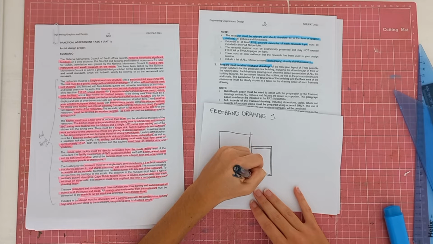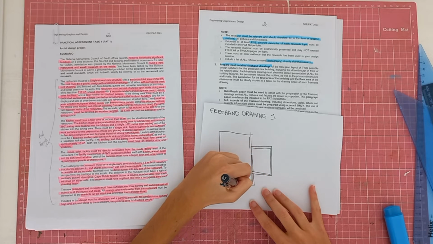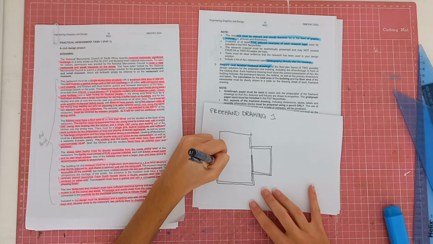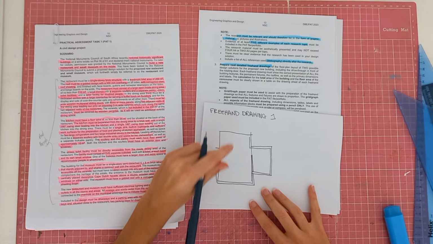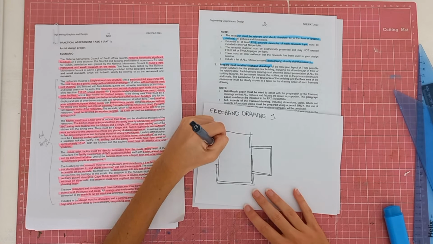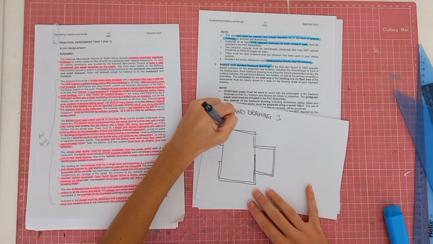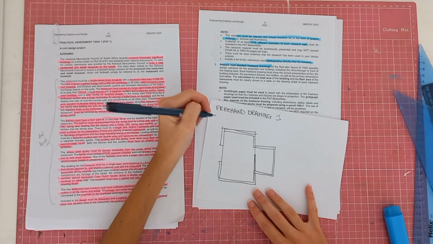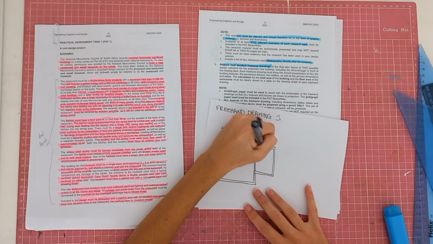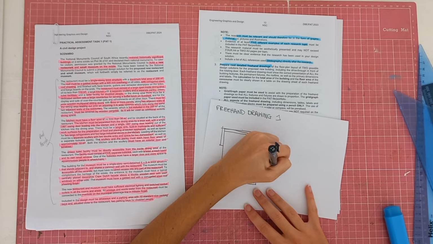And then we've got again our double wall. So let's just make that thick. Double wall. We've got our entrance. Okay, obviously you will not have lines there, but we'll have our entrance, and you will obviously also have windows because each building has windows, so you would not forget to draw your windows in.